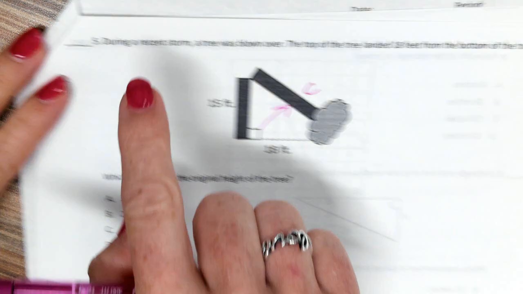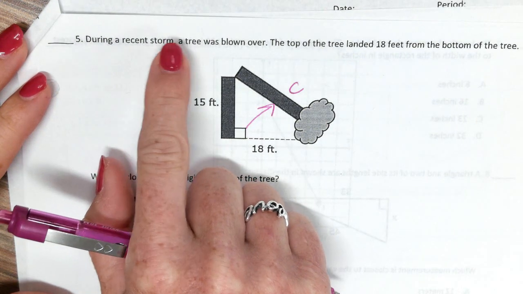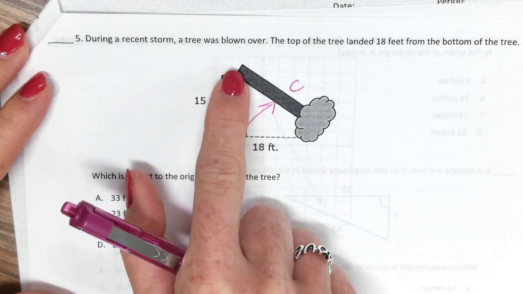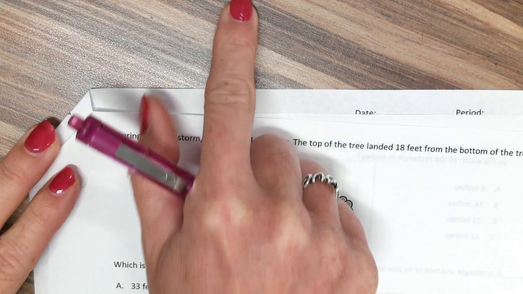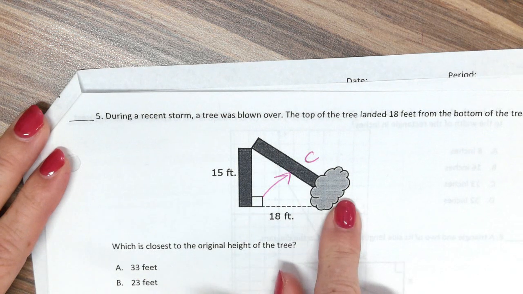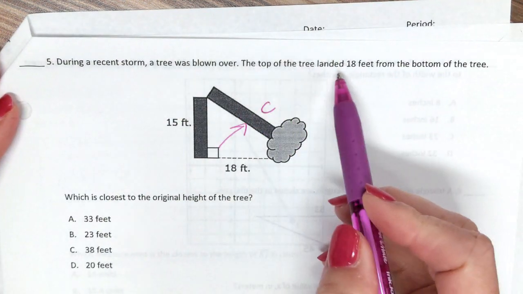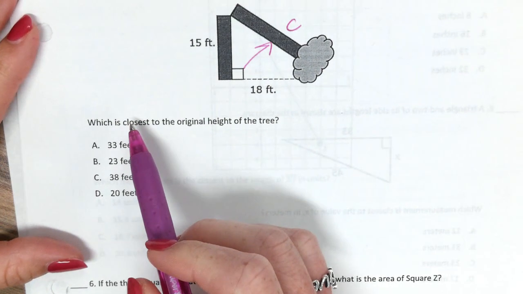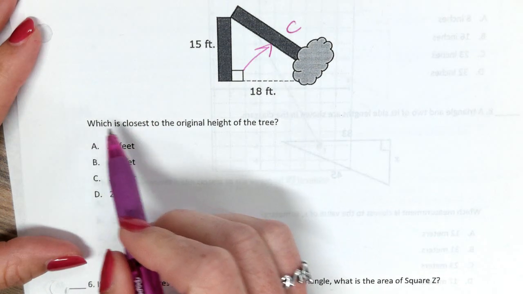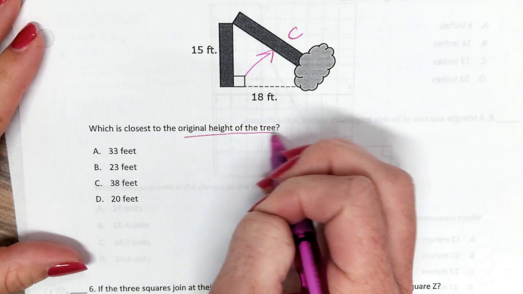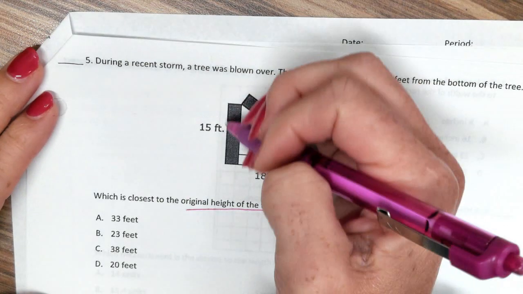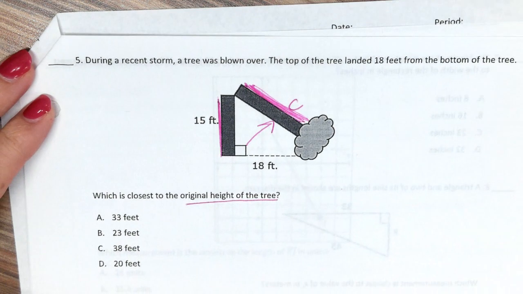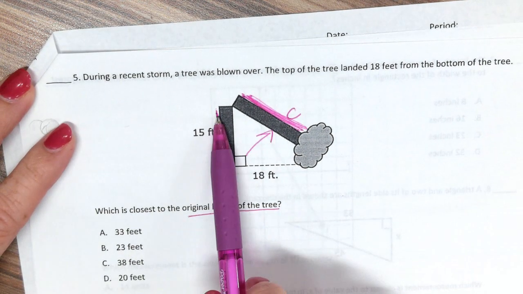Why? Read the question. It says, during a recent storm, a tree was blown over. So do y'all see this is the base of the tree? And all of that is still like it was standing up tall, and that broke off and fell over. The top of the tree landed 18 feet from the bottom of the tree. That's here. Look what the question's asking for, though. It says, which is closest to the... What does that mean? They want to know this plus... Okay. Don't y'all agree? That was the tree. It was here and that.